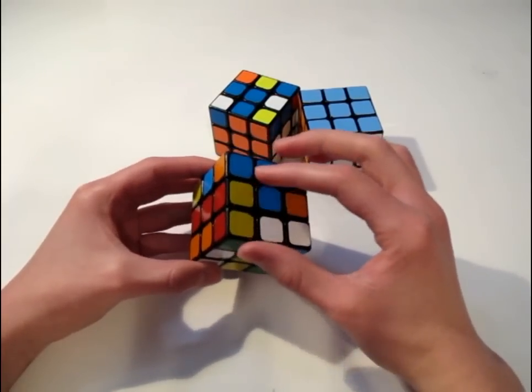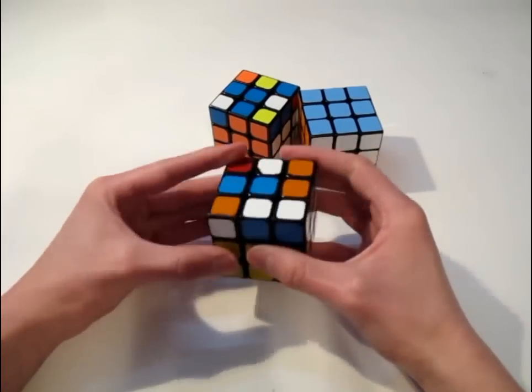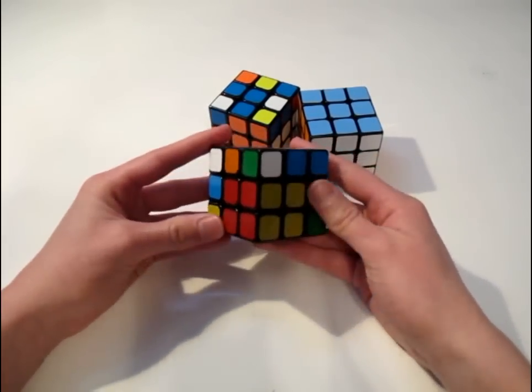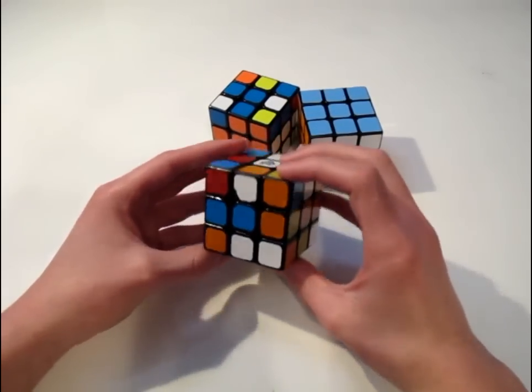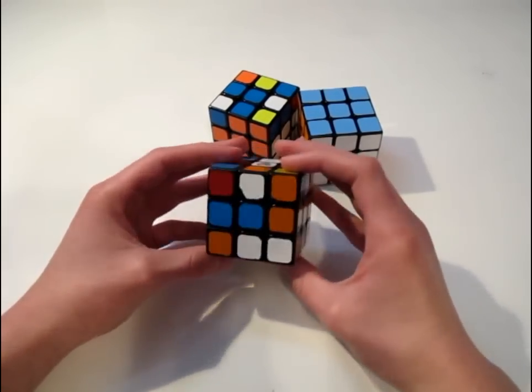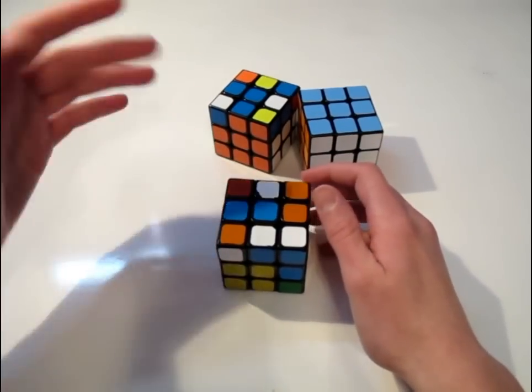And basically, we're just going to be looking to make these F2L pairs so we can just put them in where they need to go. So like that. It's a very intuitive way of solving a cube, but it is much, much faster. You should definitely be able to get around 30-second solves with enough practice with this method. So, let's jump right into it.